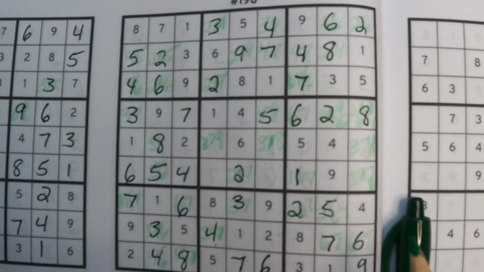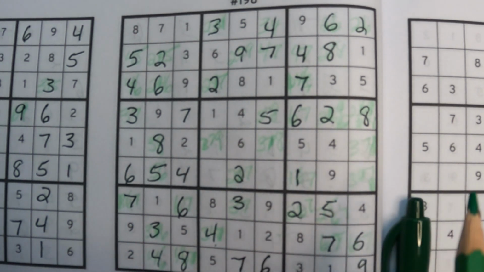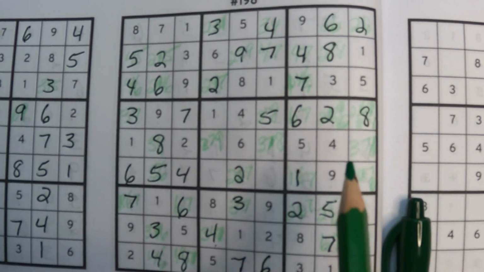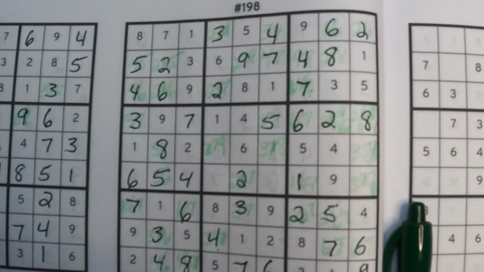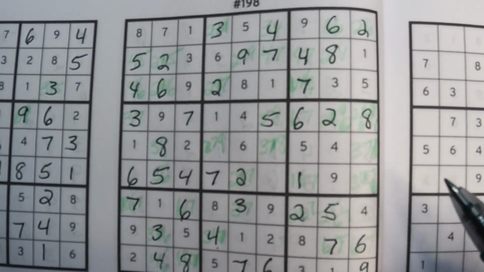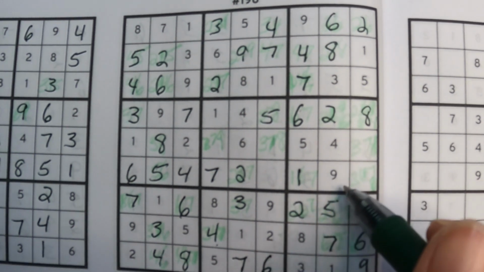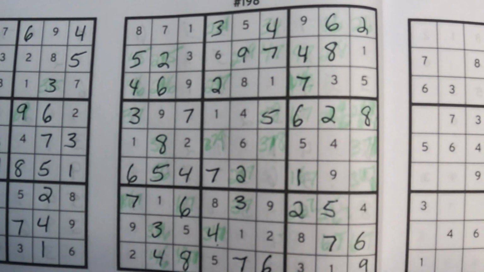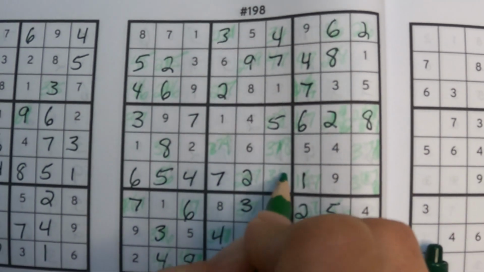So for this box now, we're missing 3, 7, 8, 9. We've got 3, 8, and 9. So this is our 7. We've got the 9 here, so this could be 3 or 8.